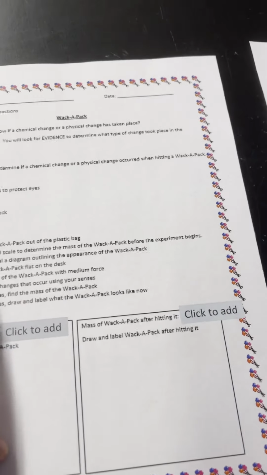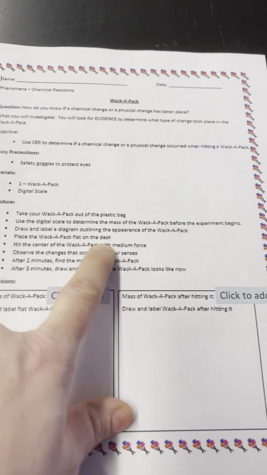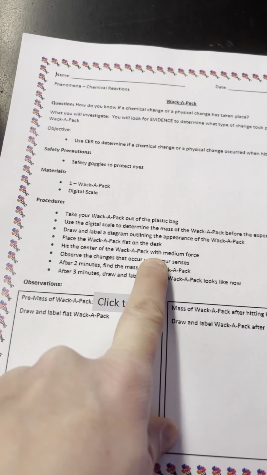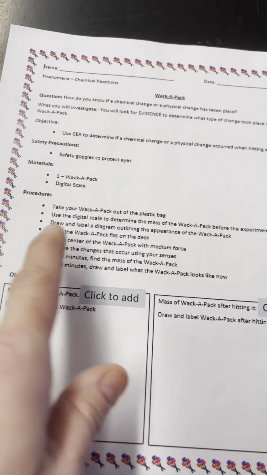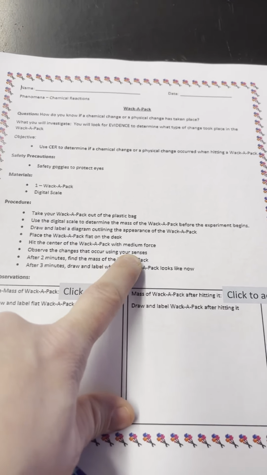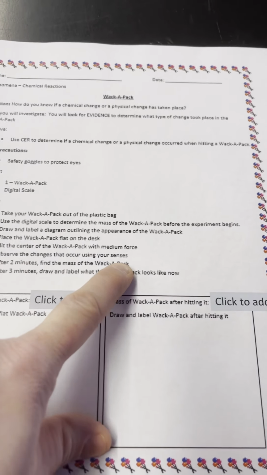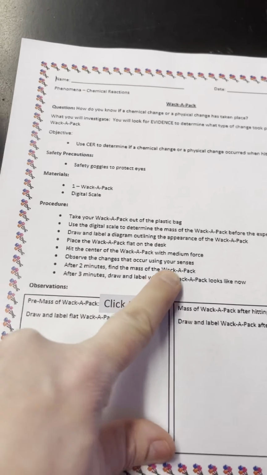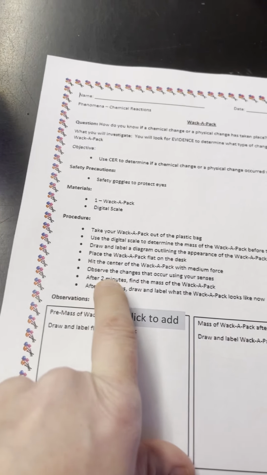Next step, you're going to place the Wack-A-Pac on a flat desk. I will hit the center of the Wack-A-Pac with a medium amount of force. It is your job to observe the changes that occur using your senses. So you got to listen really carefully. What do you hear? What do you see? You're not going to really feel anything because it's a video, but what do you observe?